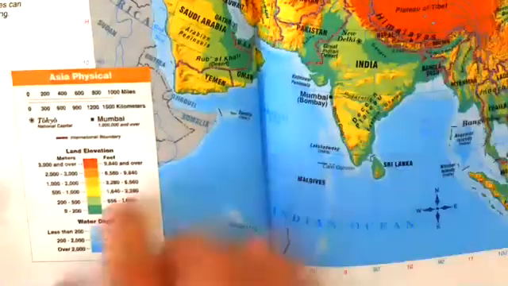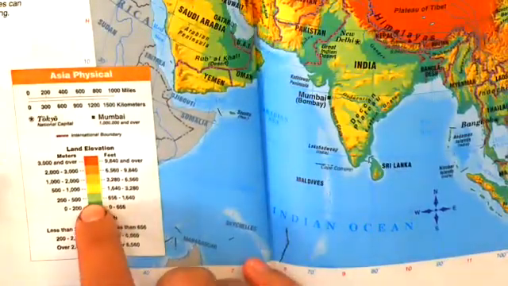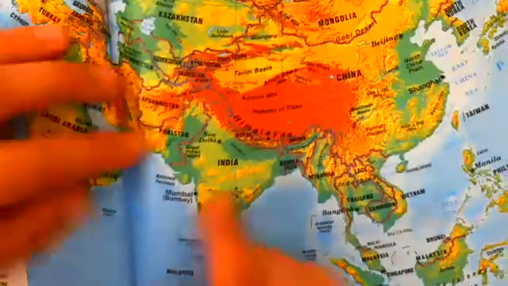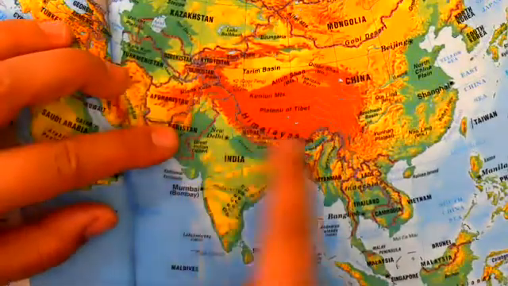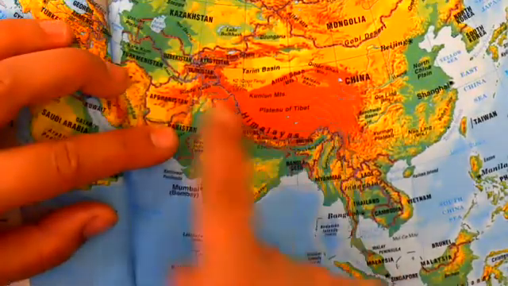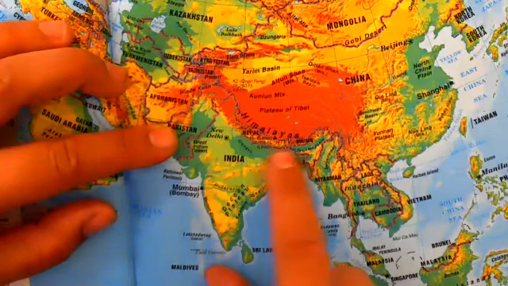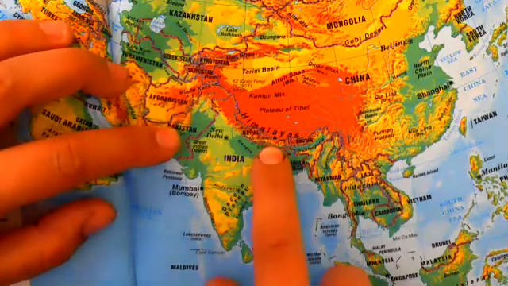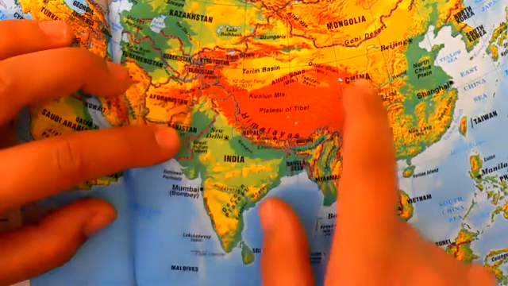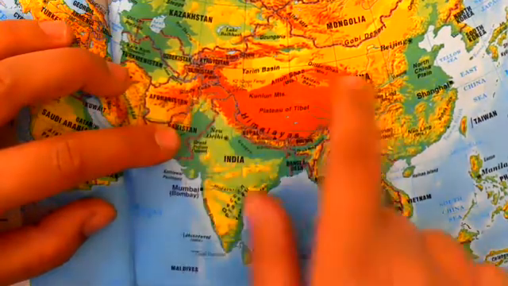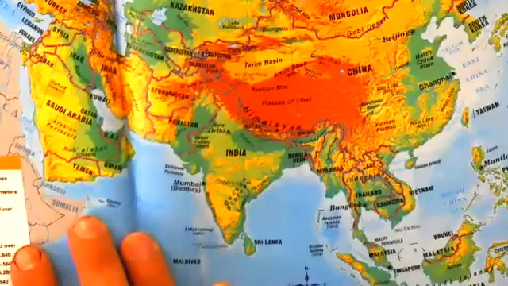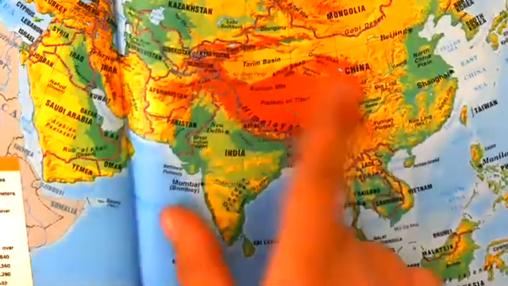As the land elevation gets higher and higher, we've got light green, yellow, orange, a dark orange, and then red. A good example of the red is the Himalayas. In fact, the highest point on Earth, Mount Everest, is shown right here. So these are really high areas within Asia. You'll see the same thing on the other continents. That red will be the highest points.